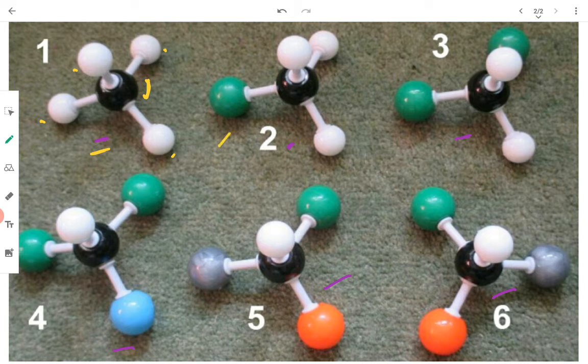Moving to the second one, it has this central carbon. These white balls represent hydrogen mostly. This carbon is attached to 3 hydrogens and another group. It can be any group. So 3 hydrogens are there, they are identical, so no question of chirality for this molecule.